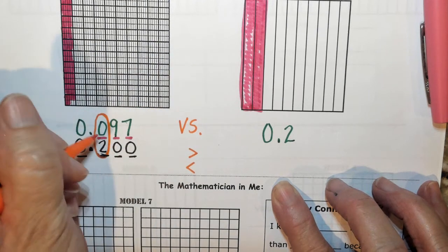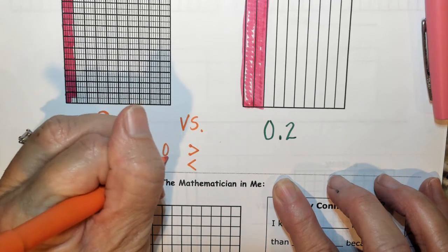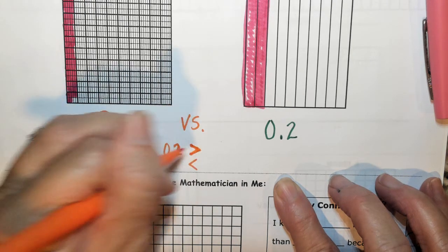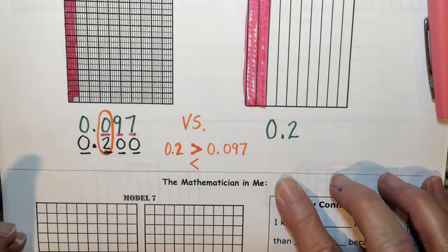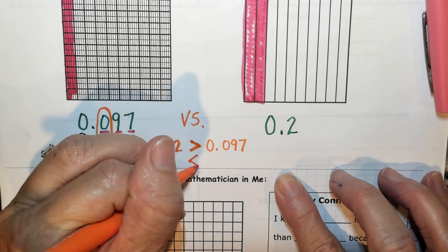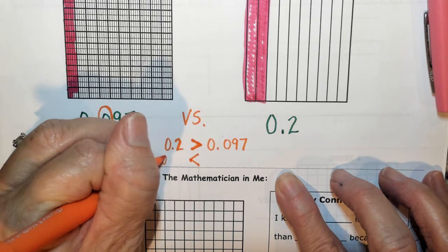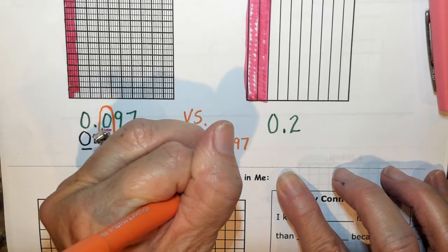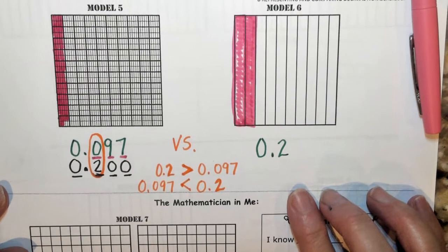And remember, our greater than sign has the 2 dots, and we have 2 tenths is greater than 97 thousandths. And then if I flip that around and I have my little piece facing the smaller number, we have 97 thousandths is less than 2 tenths. All right? So there's my comparison for that one.